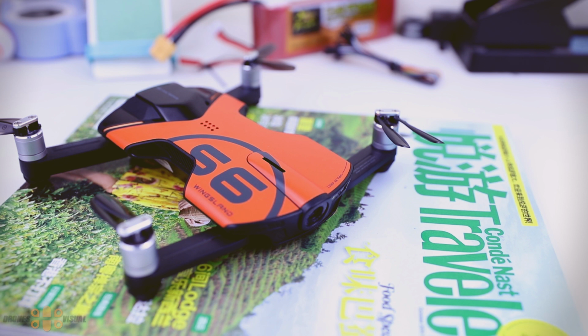So let's cover what we have learned until now. The Wingsland S6 can record video in 4K, and it offers until now 2 advanced flying modes, which are the follow me mode and the circle around a fixed point mode, if I may call it so. And of course, then we have the auto return home function, which will automatically activate as soon as the drone goes out of range, but it can also be manually triggered, as you saw.